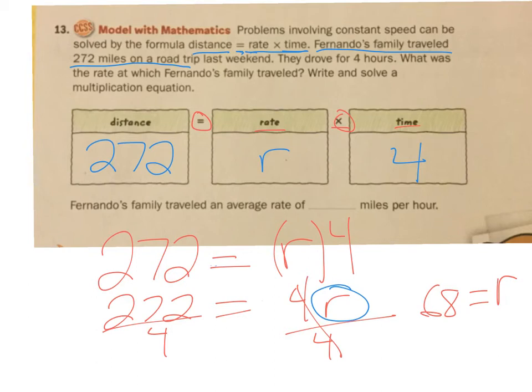So the rate is 68 miles per hour. Now let's just check to make sure this is good. If I take these two and times them, it should equal this. 68 times 4 equals 272. 68 miles per hour. Okay? If you have any questions, let's talk about them. Or you can go on to the hot problems.